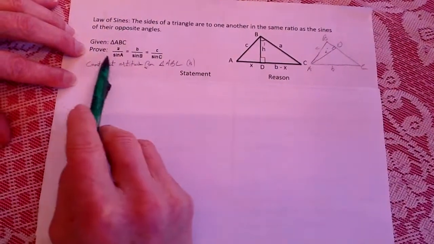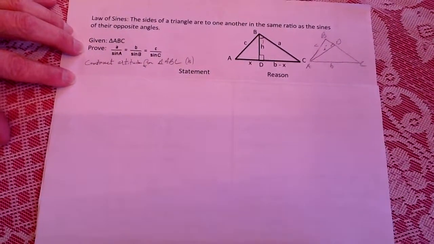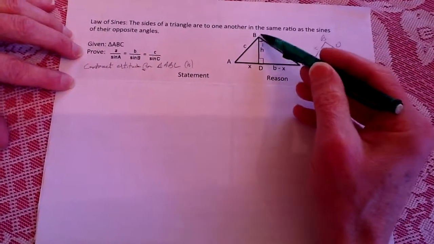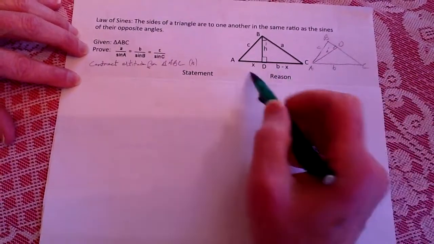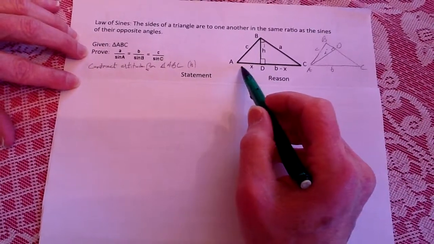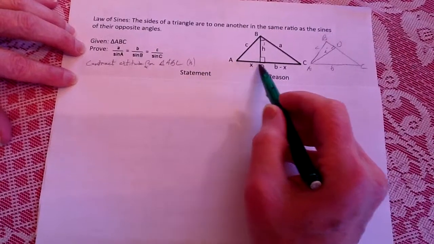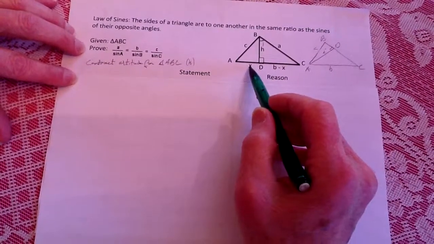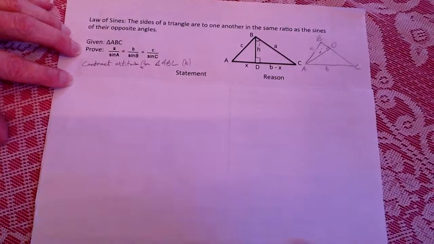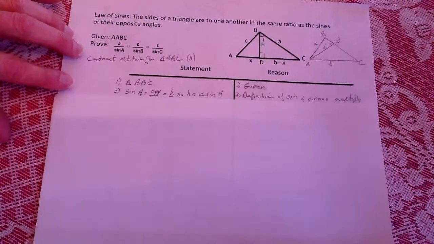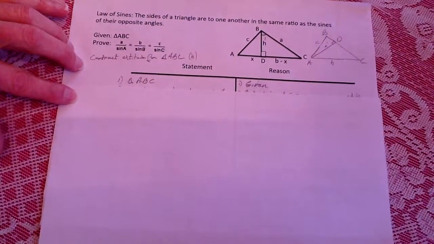This is what I'm going to try to prove, and I'm given this triangle ABC. What I've done is construct an altitude for it. I label this as H, which divides this side up into X, and obviously this whole side would be B. So if this is X, then this side over here has got to be B minus X. So I'm going to try to prove this, and we start off with our given.